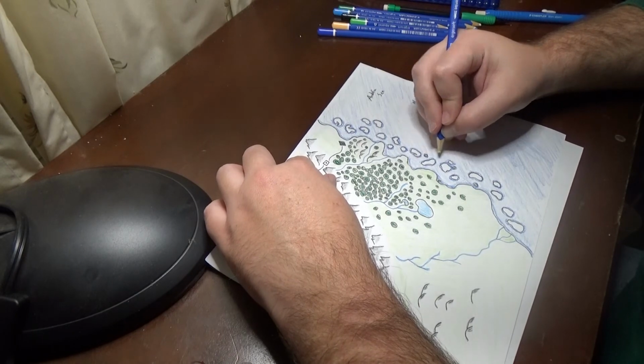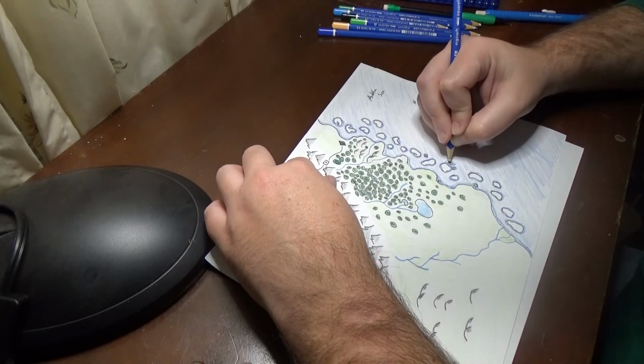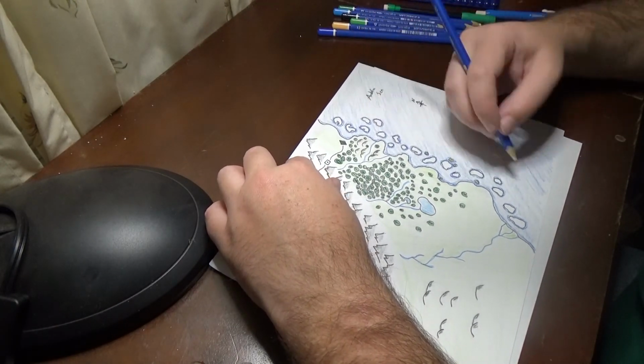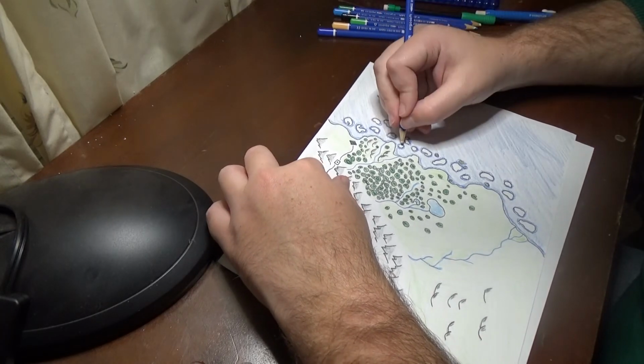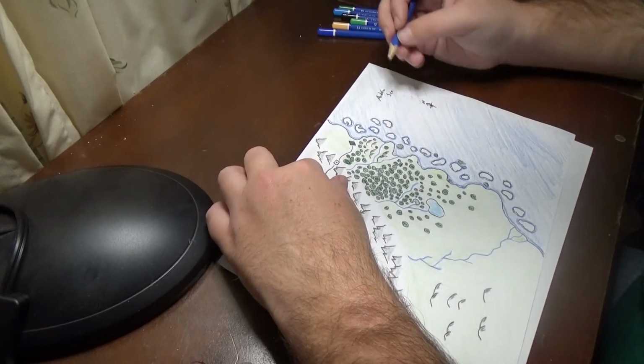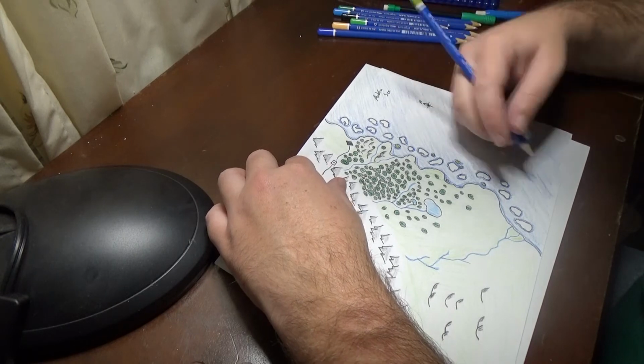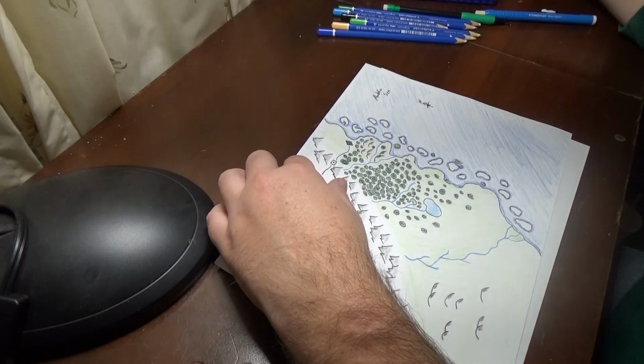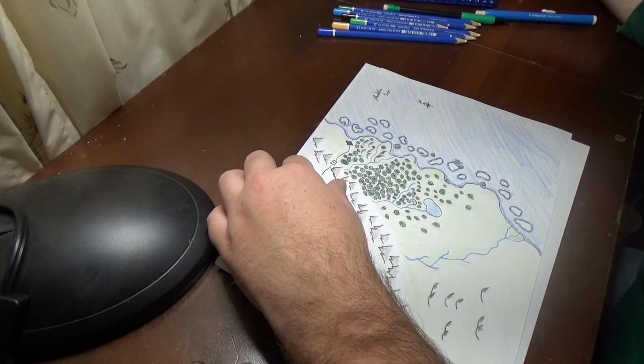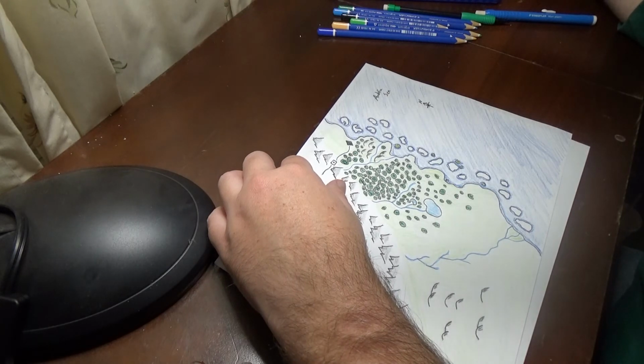We want the smaller ones brown. Let's make you brown as well. That way it's kind of like a sand dune kind of island that's popped out.